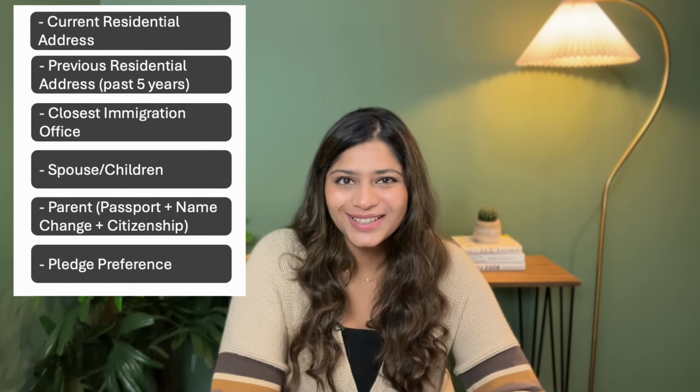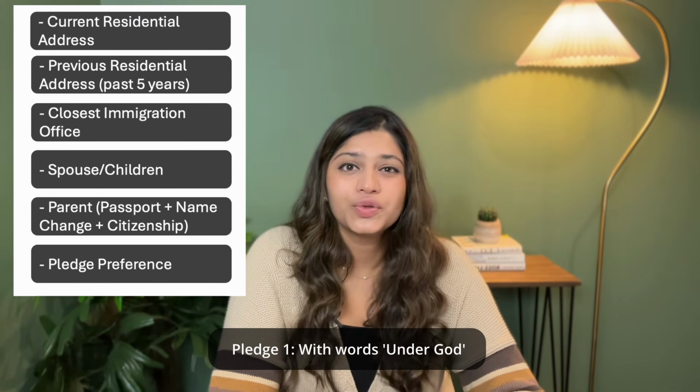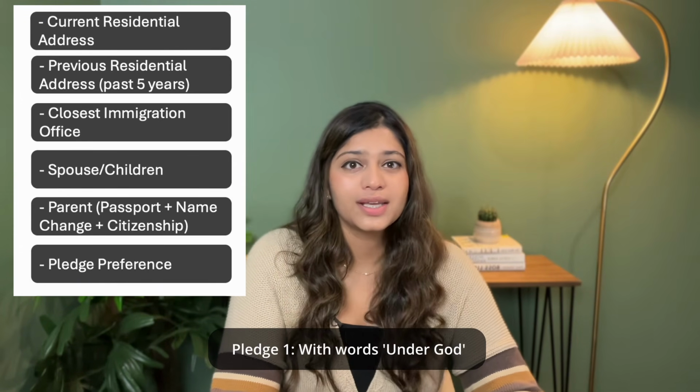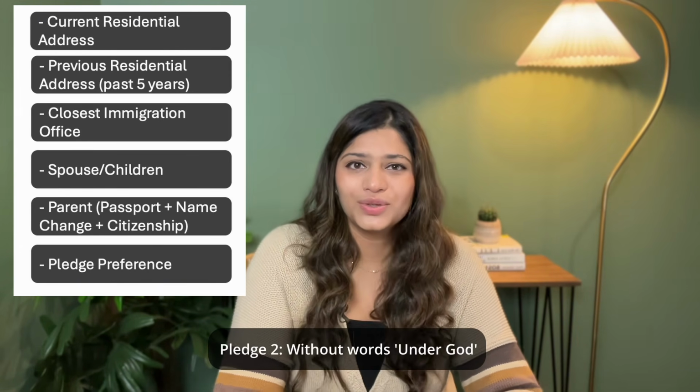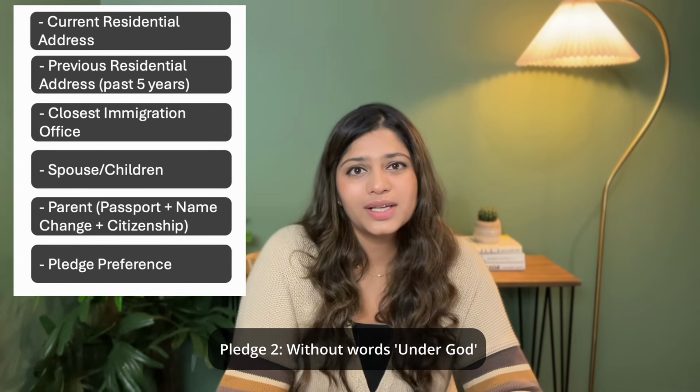The application then proceeds to ask you about your pledge preference. You actually have two preferences. The first one is to say the oath with the words "under God," and the second one is to say it without the words "under God."